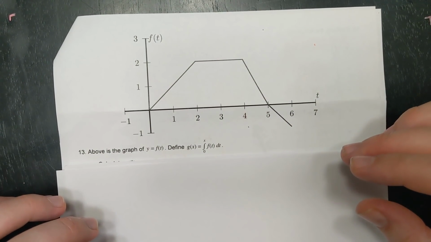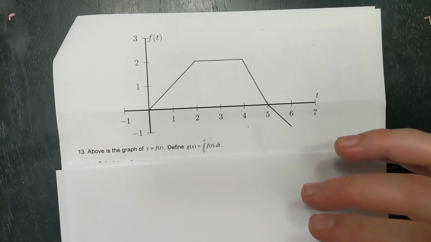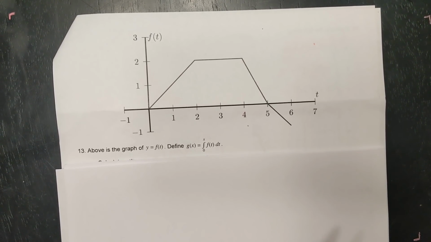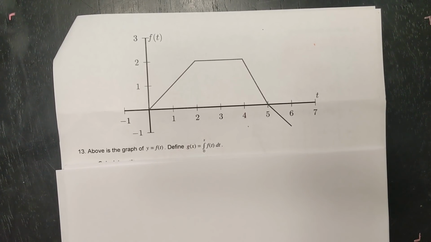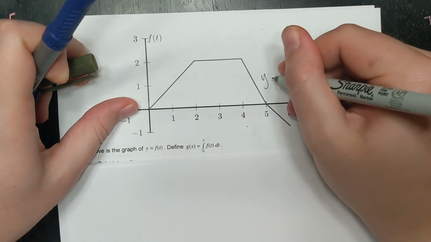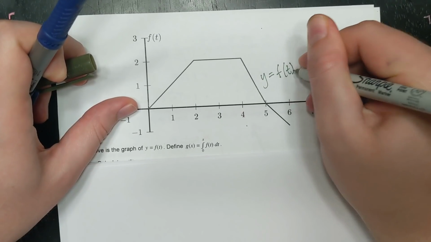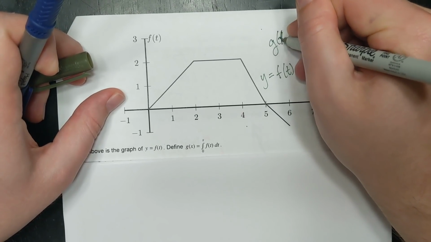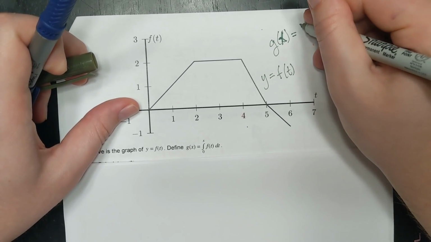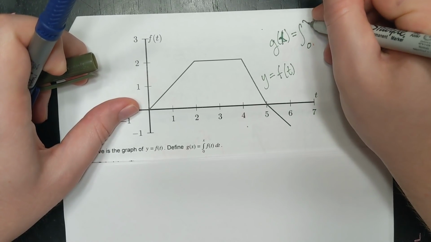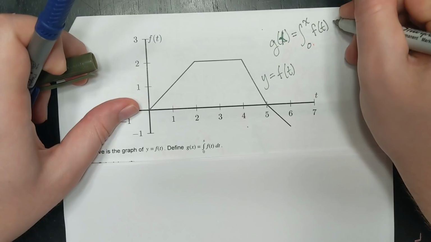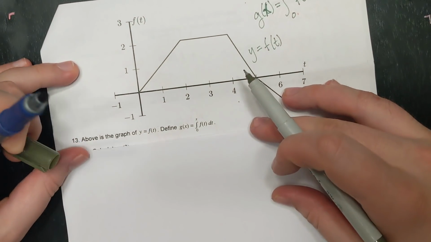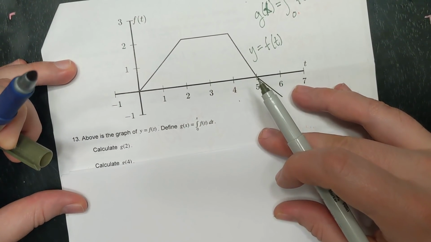Okay, in this video, we're going to continue going through the calculus review guide and looking at the integration problems. So here we have a graph of the function y equals f of t, and we are defining g of x to be the integral from 0 to x of f of t dt. And the first problem asks to calculate what g of 2 is.